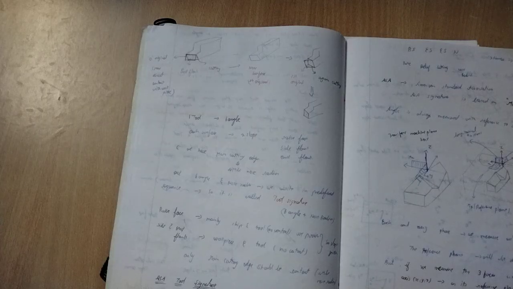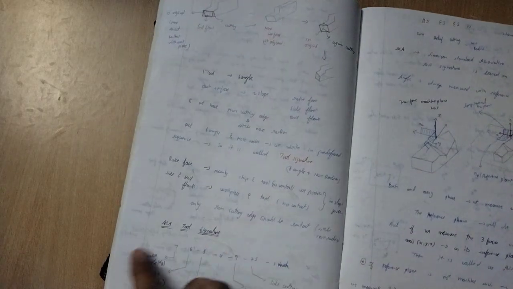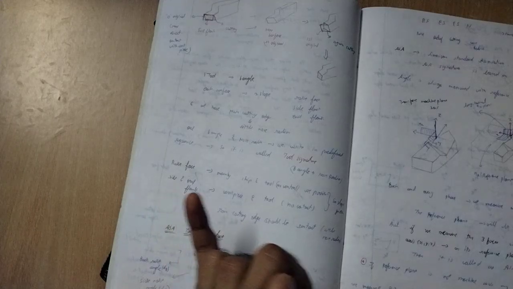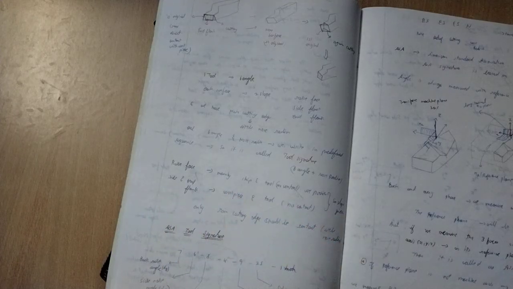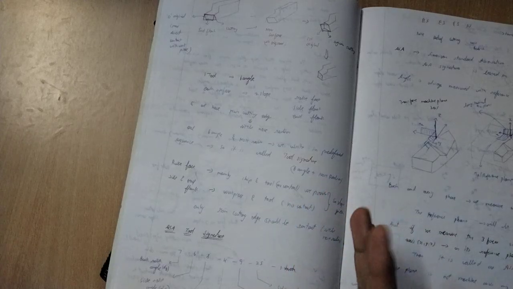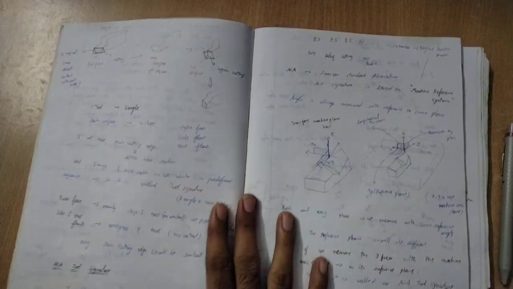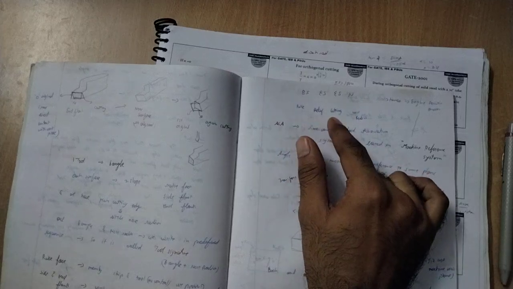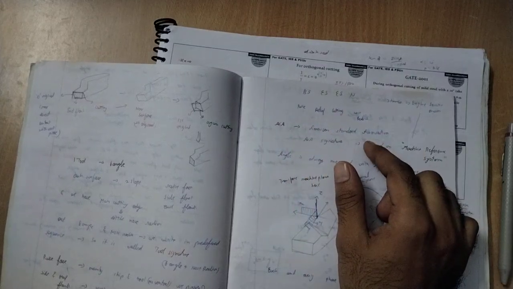So you can see this is the ASA tool signature. Back rake angle, side rake angle, end relief, side relief, end cutting edge, side cutting edge and nose radius, okay.